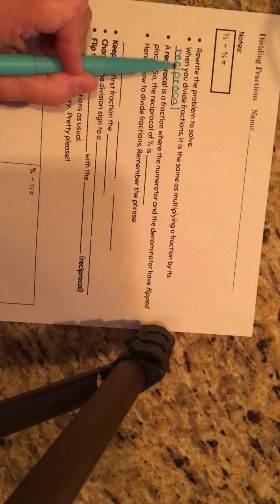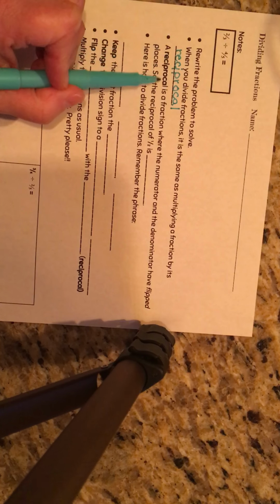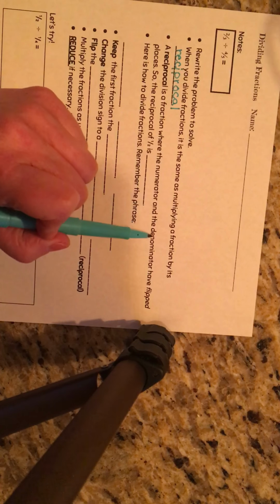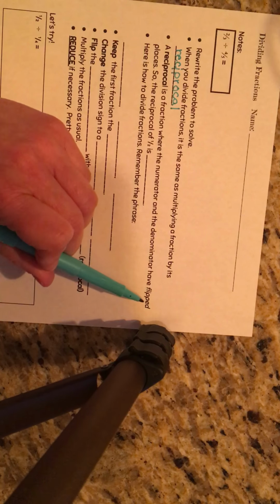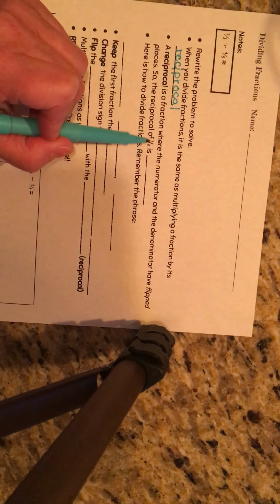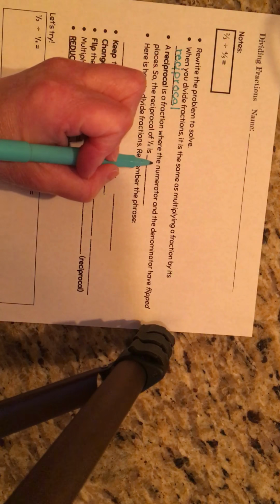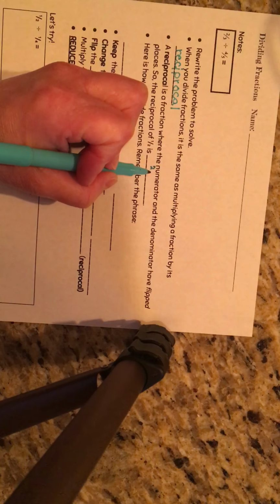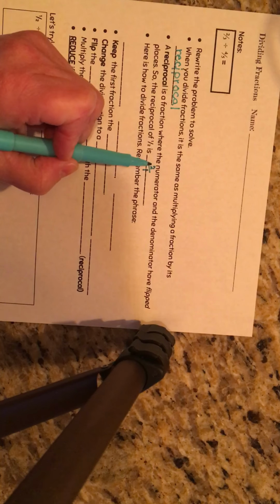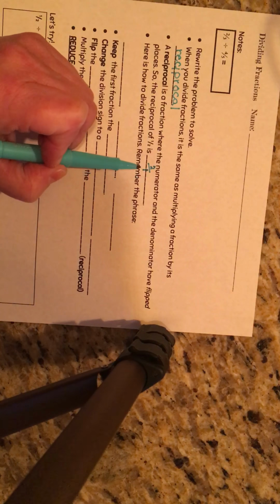So what is a reciprocal? A reciprocal is a fraction where the numerator and the denominator have flipped places. So for example, the reciprocal of 1/2, if we flip the numerator and the denominator for 1/2, we would now make the 2 the numerator and the denominator would be 1. So that's going to be what we call the reciprocal.